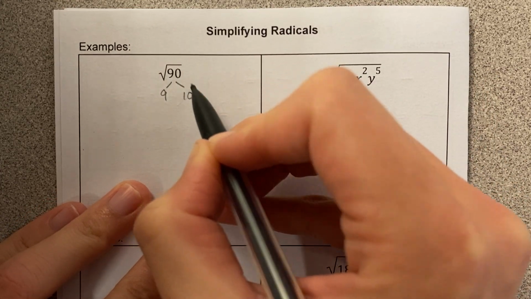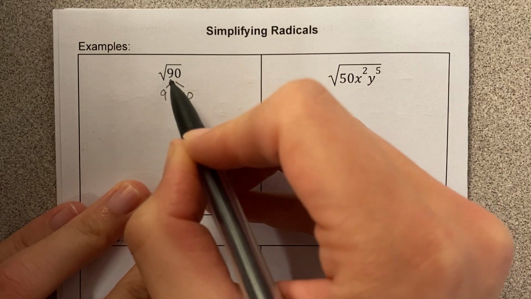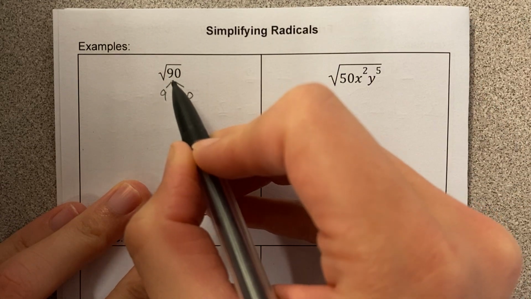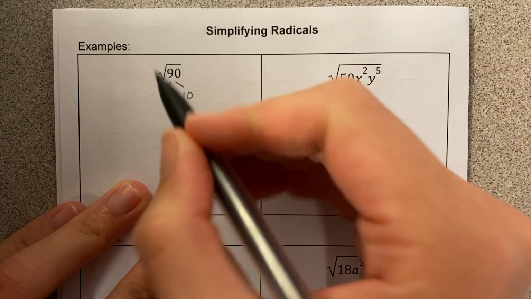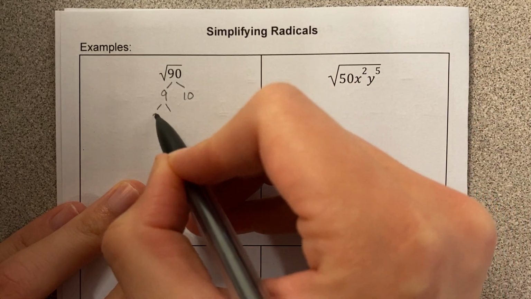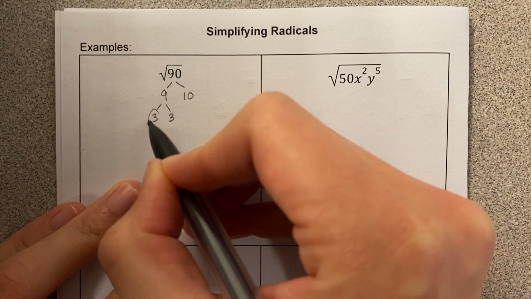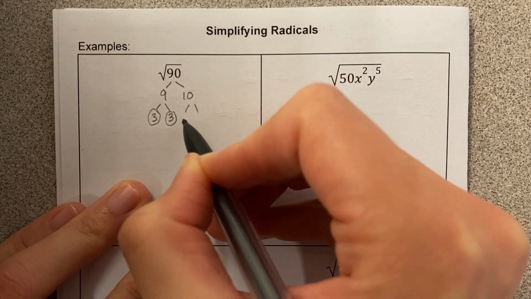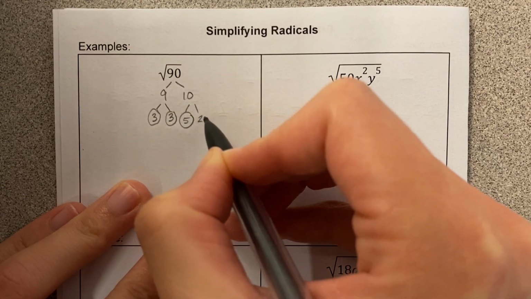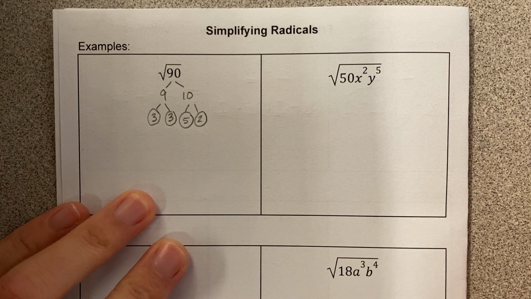I'm going to do 9 times 10. Now, this radical, the square root of 90, is not a whole number. If this was the square root of 100, I would be like, oh, it's 10 and I'm done. But it's not that. This is going to be an irrational number. So instead, I'm going to simplify it. And I'm going to get all the way down to the prime factorization.